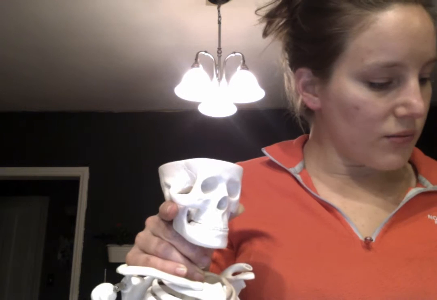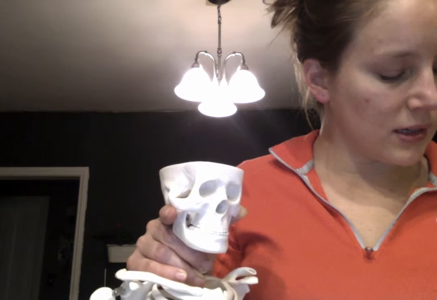And we have the sella turcica, which is a fossa. You can't really see it on our skeleton guy, but we're just going to look in here anyways. It's going to be kind of in the middle.